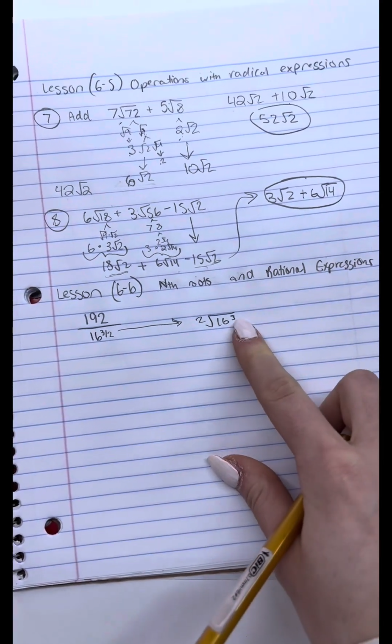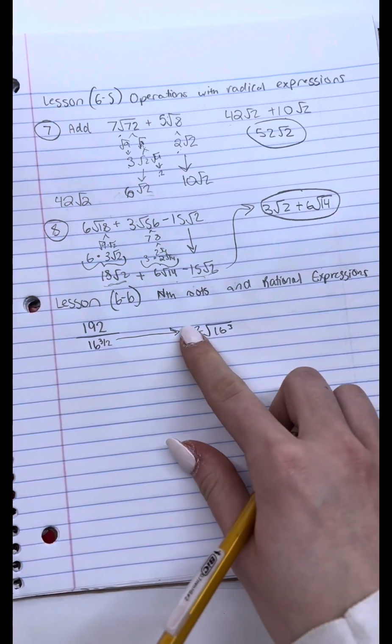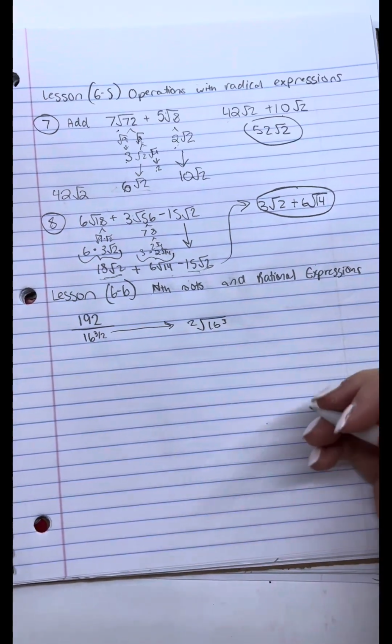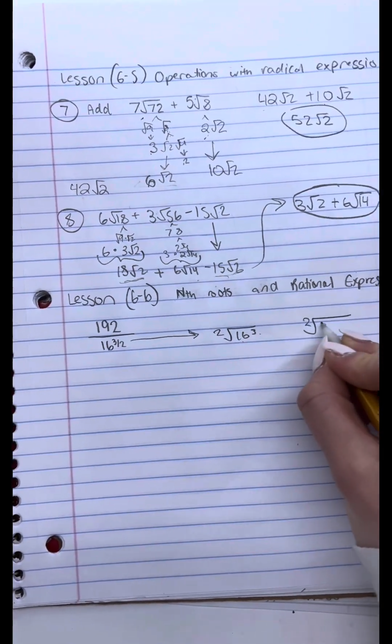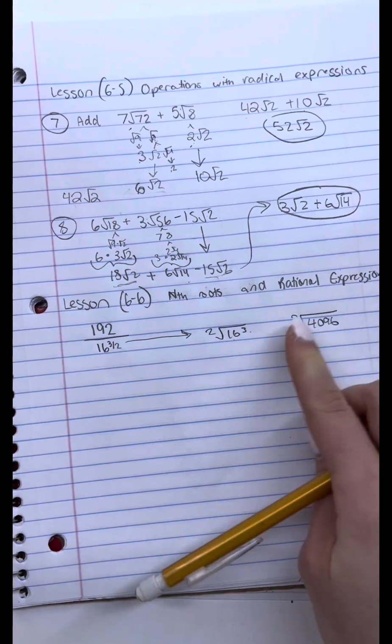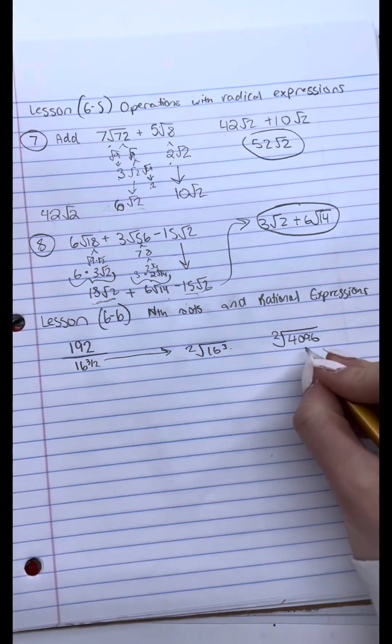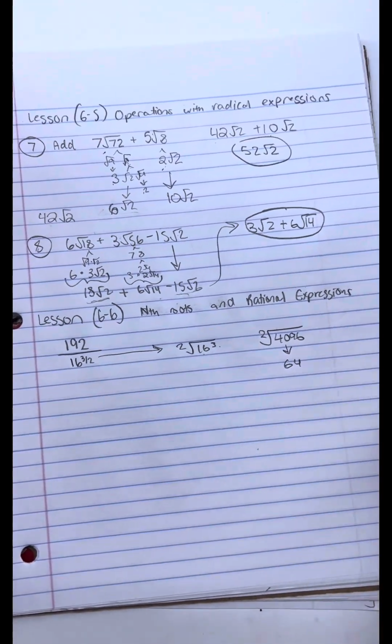And that would be 16 to the third, cubing it by like square root of 2. And then 16 to the third is equal to 4,096. And then solving this out would equal you 64.